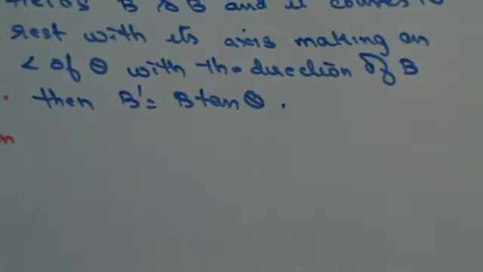That's how you define the tangent law. Do we understand that? We'll stop this here for the day. Thank you very much.